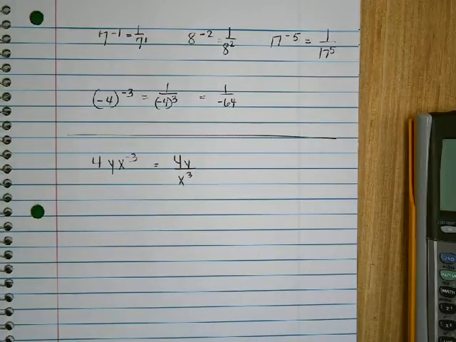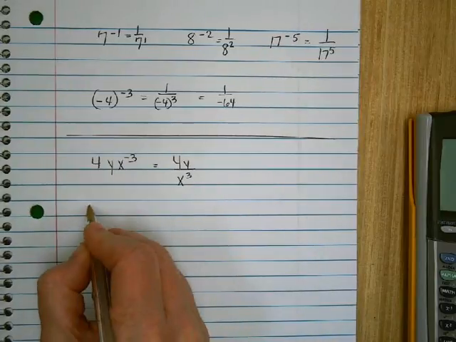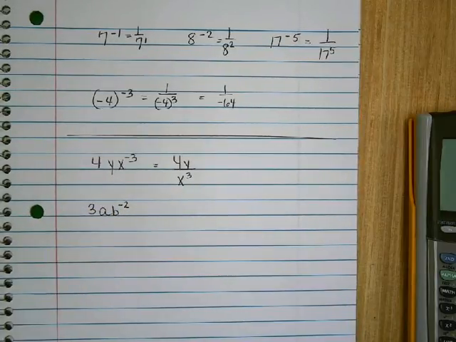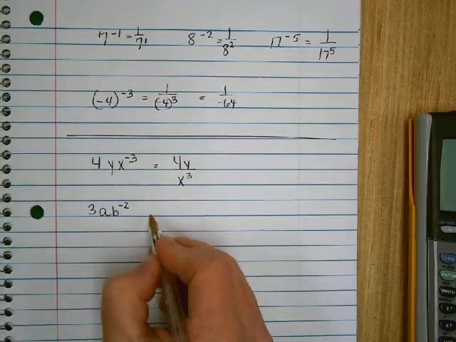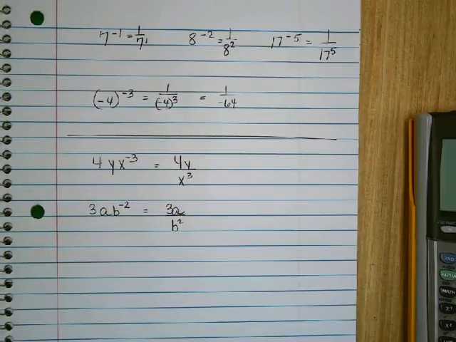Let's do another one of those. Okay, 3ab to the negative 2. Which part of this has a negative exponent attached to it? The b. So it's the part that has to be moved. You follow me? Yes? Anybody got a question? Not yet?